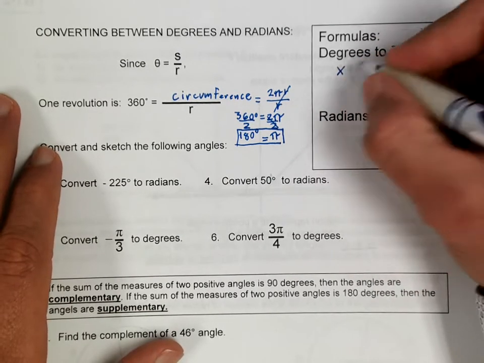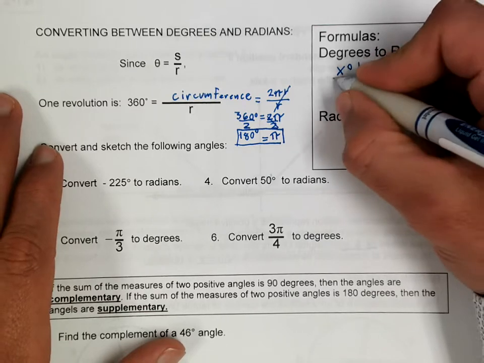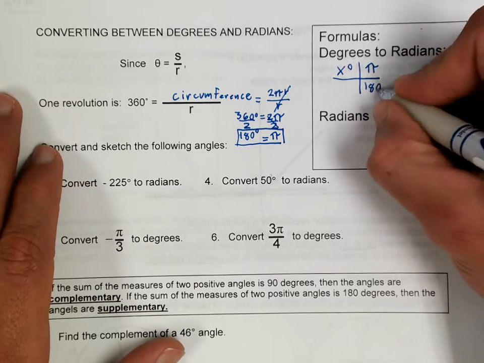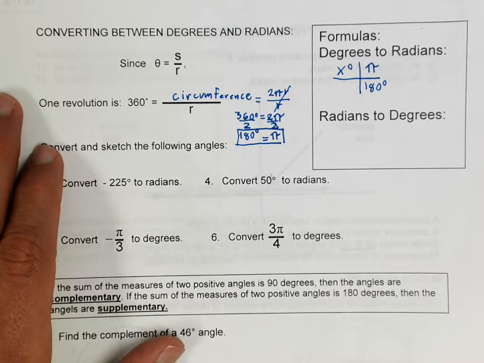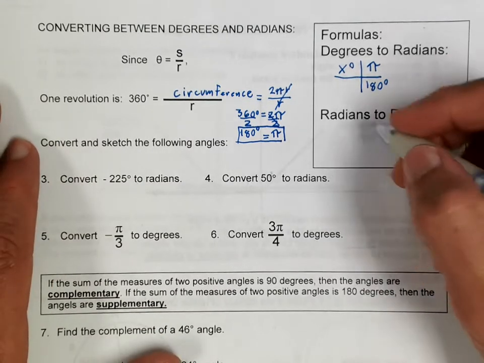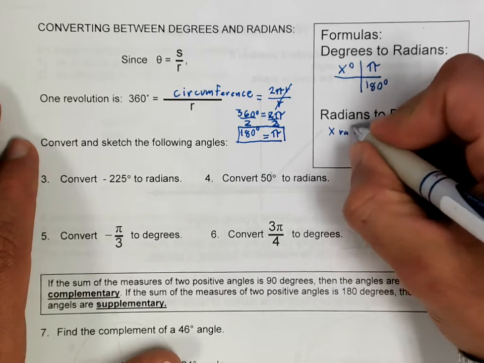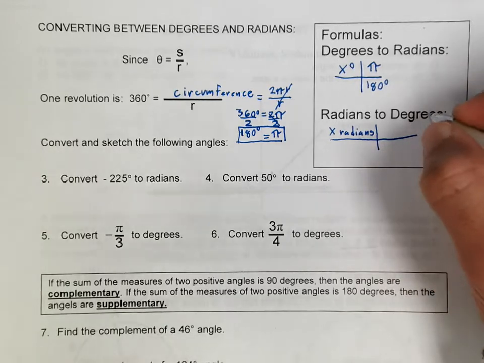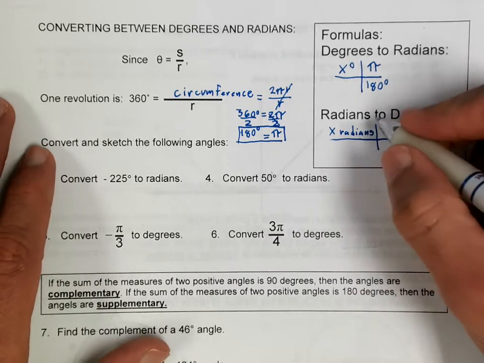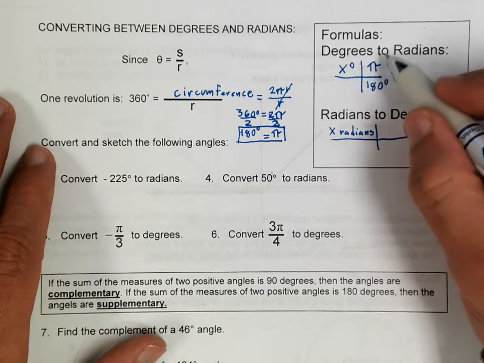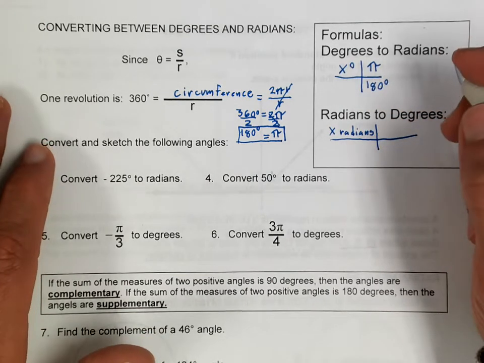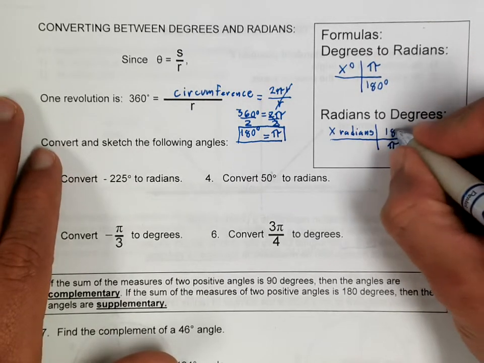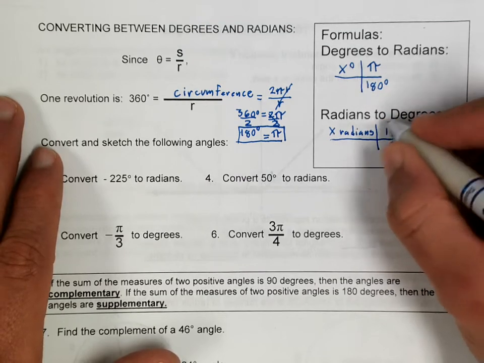If I have some measurement in degrees, I can multiply that times pi over 180, and that's the conversion unit. Similarly, if I'm doing radians to degrees, I would do the same thing, but I would have x in terms of radians, and since radians have no units, I just have to literally write radians. And I'm going to flip that around. Remember, I always want to have on the bottom whatever I want to cancel out. So for example, degrees cancel degrees, and I end up with pi, which is the radian measurement. So it's the same idea. If I want to cancel radians, I would put pi on the bottom, and I would put 180 degrees up here. So that would cancel my radians, and I would end up with something in degrees.